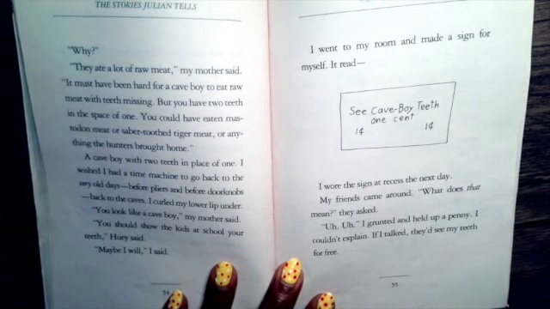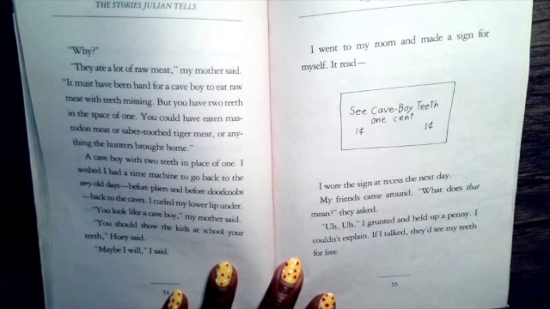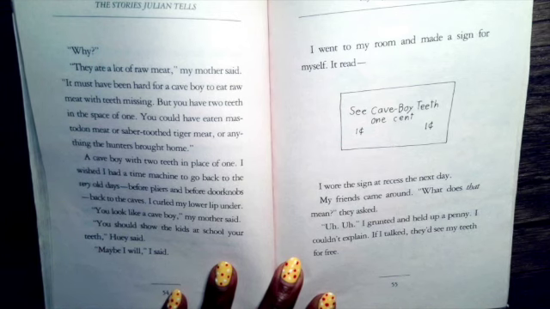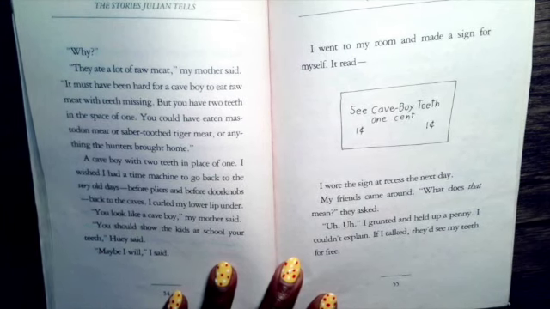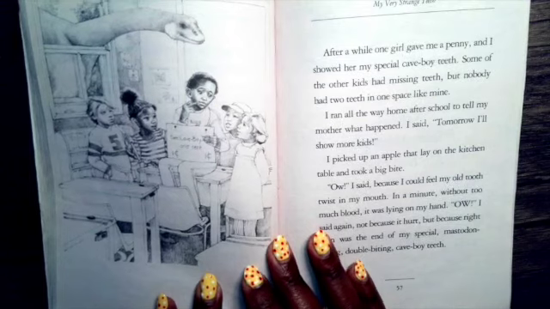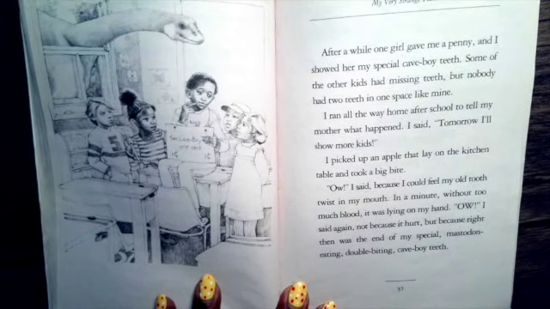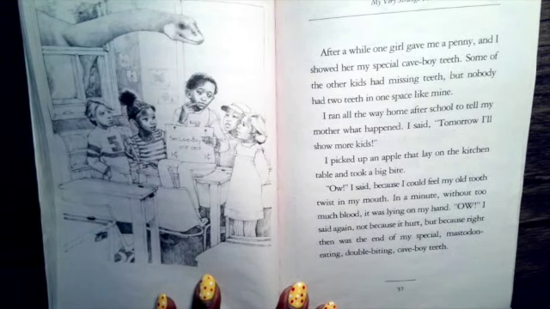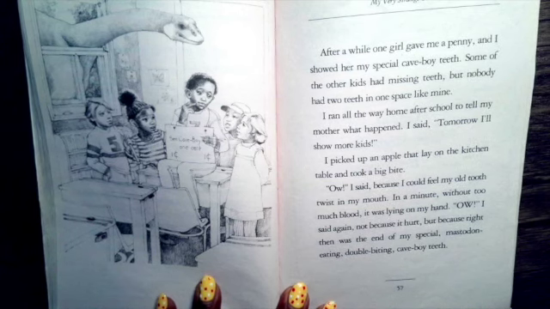I went to my room and made a sign for myself. It read, See cave boy teeth, 1 cent. I wore the sign at recess the next day. My friends came around. What does that mean? They asked. I grunted and held up a penny. I couldn't explain. If I talked, they'd see my teeth for free. After a while, one girl gave me a penny, and I showed her my special cave boy teeth. Some of the other kids had missing teeth, but nobody had 2 teeth in 1 space like mine.